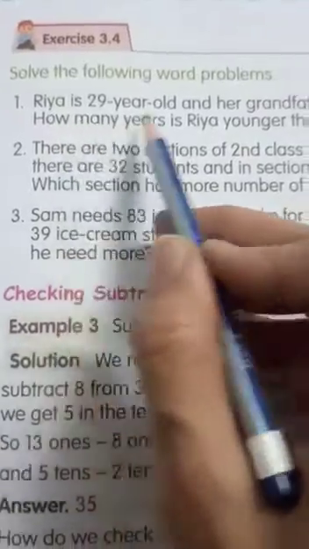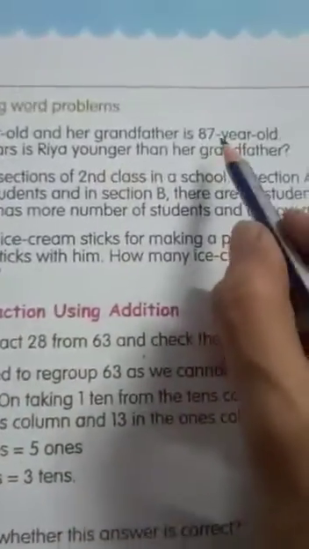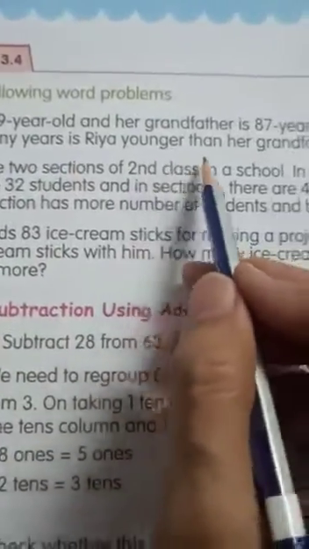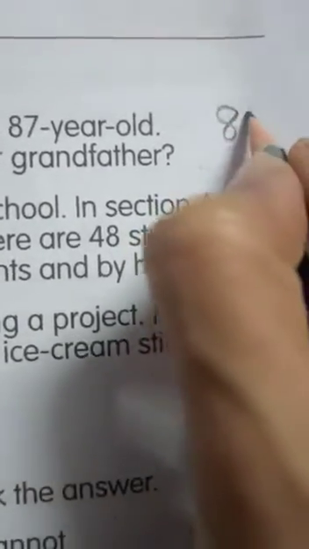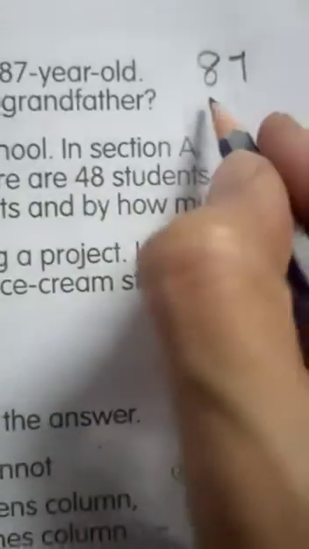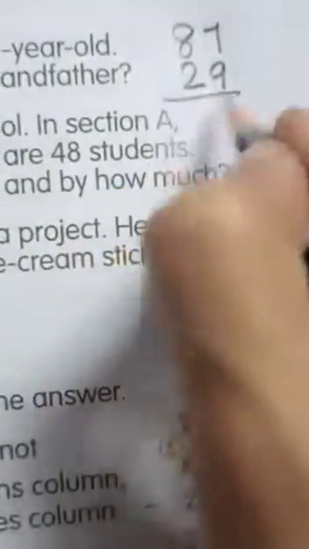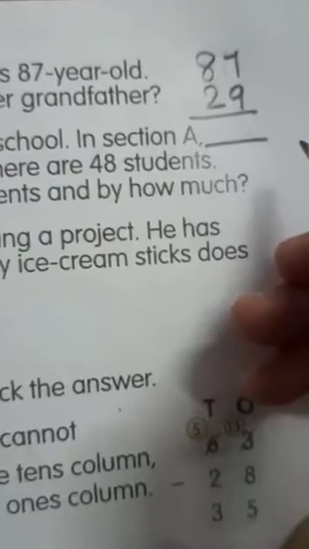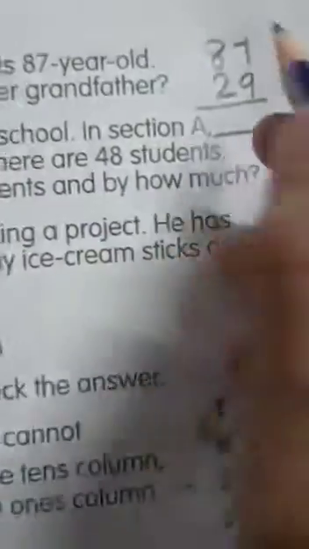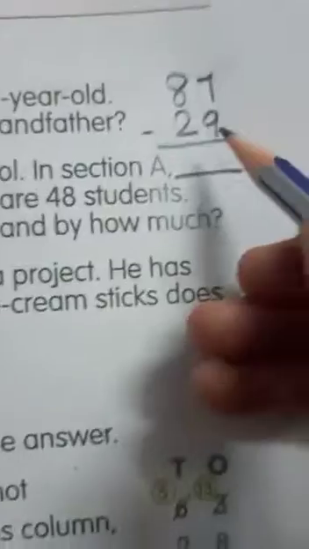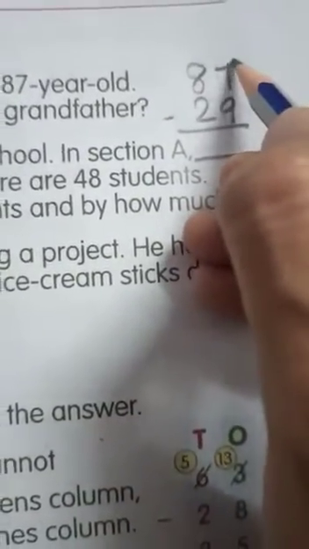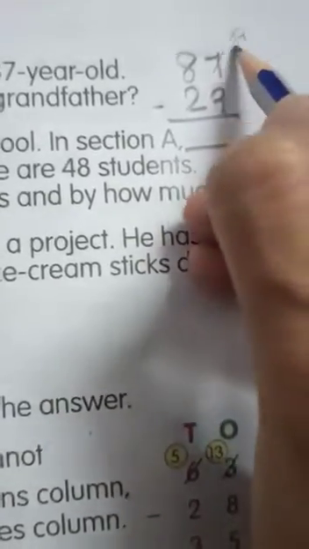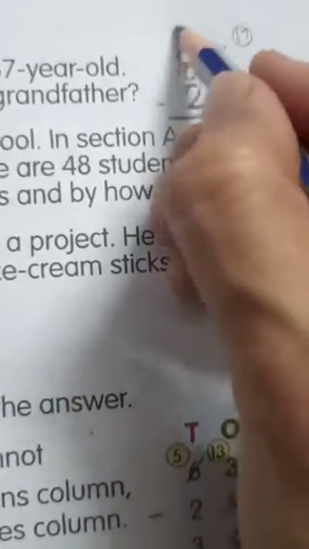Ria is 29 years old and her grandfather is 87 years old. How many years is Ria younger than her grandfather? Children, Ria's grandfather's age is 87 and Ria's age is 29. So we have to find how many years Ria is younger than her grandfather. Again, 9 cannot be subtracted from 7. So borrow 10 from the tens place. So this 7 will become 17 and this 8 will become 7.